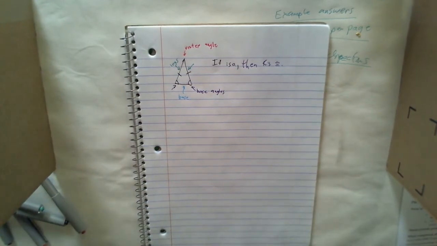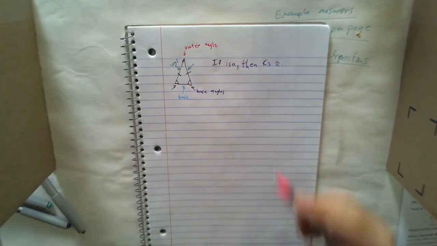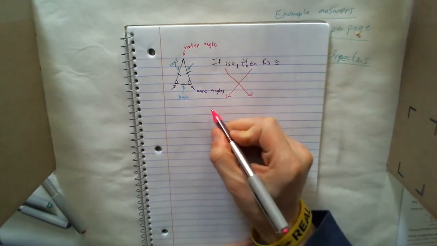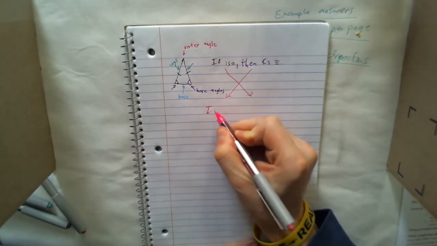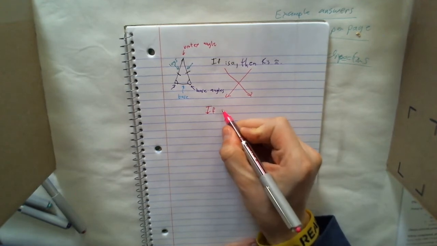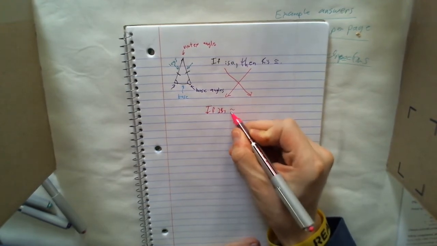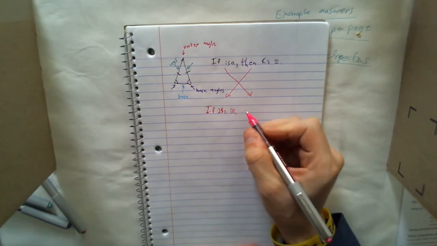Great. Now, what happens if we take this idea and we flip it? If you have two angles that are congruent in a triangle, then what do you get?